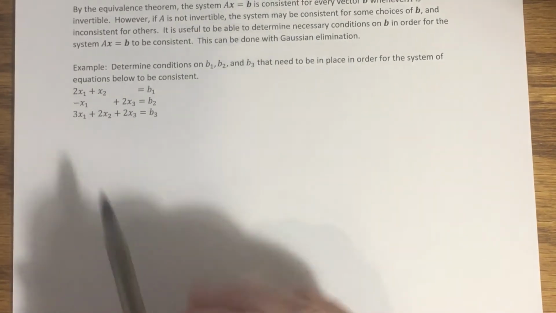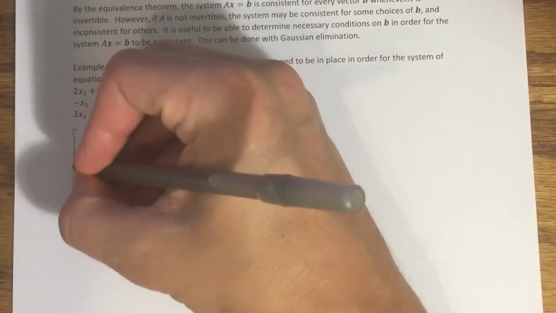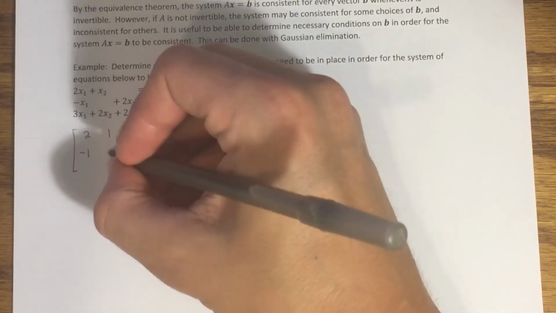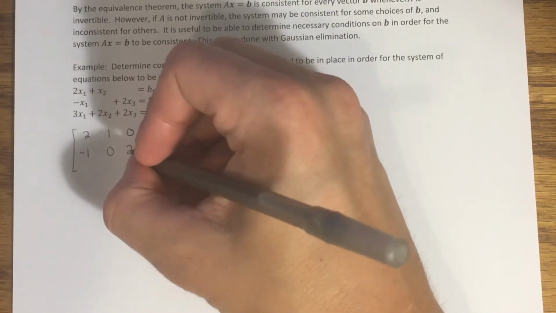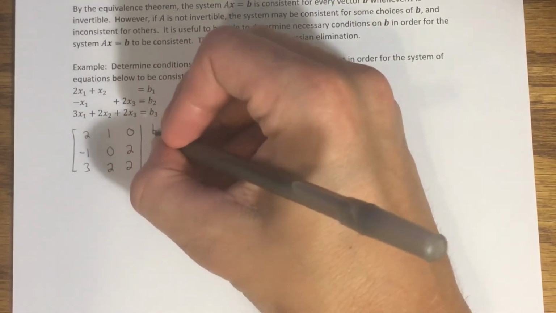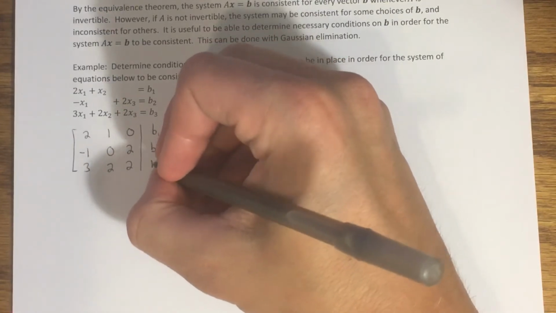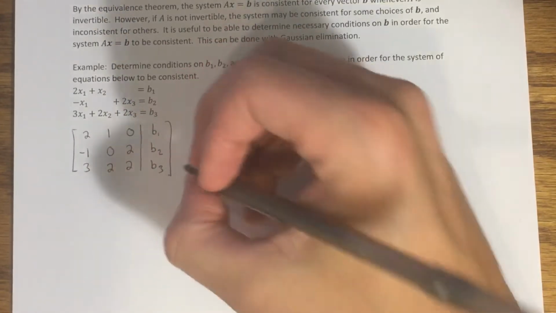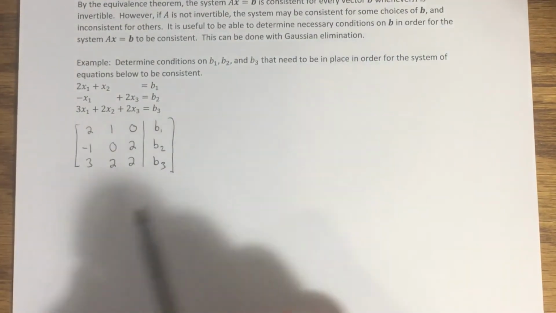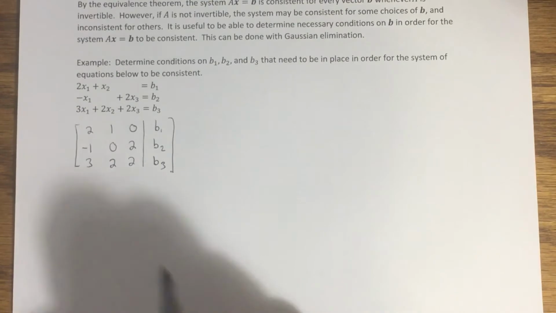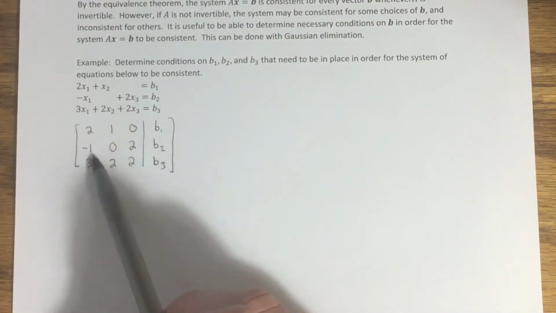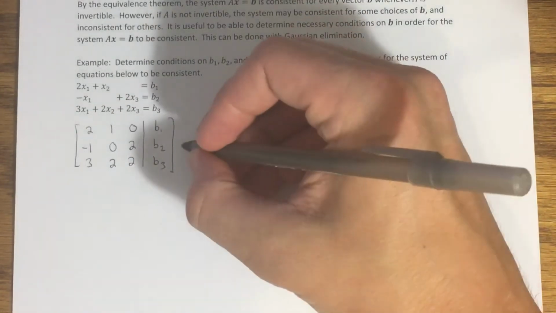So I'm going to start by creating an augmented matrix for this: 2, 1, 0, negative 1, 0, 2, 3, 2, 2, and then I have B1, B2, B3. Okay? So let's work on our Gaussian elimination here. Even though I don't have a 0 here, I'm going to go ahead and swap or interchange rows 1 and 2.